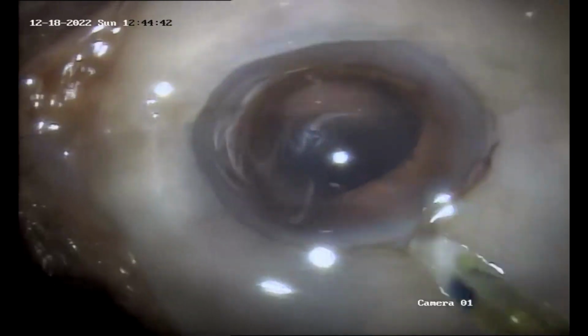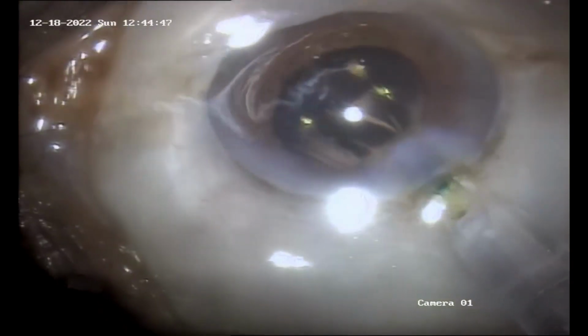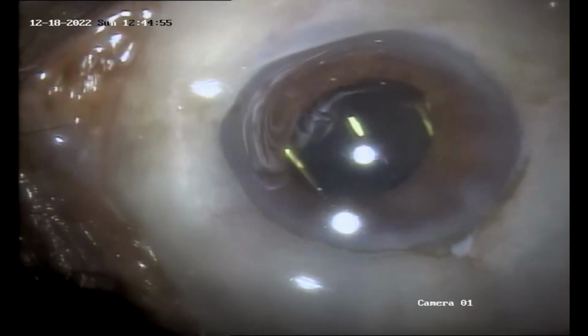A foldable hydrophobic IQ intraocular lens is being implanted in the bag in presence of OVD dispersive.